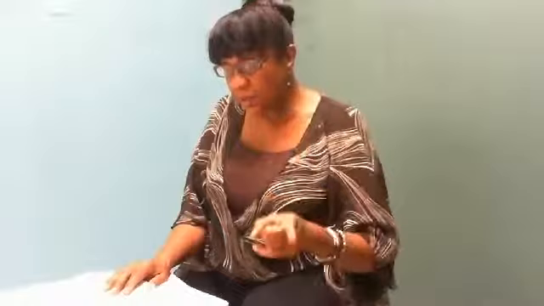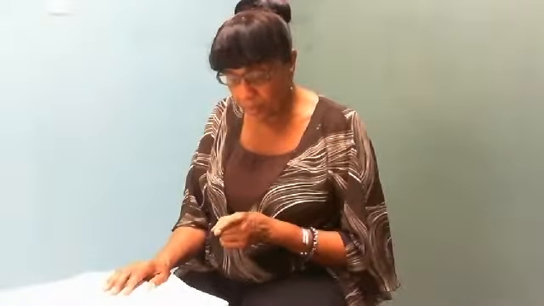So I have a left column and I have a right column. The student circled 1.053. Next pair, the student circled 4.08.